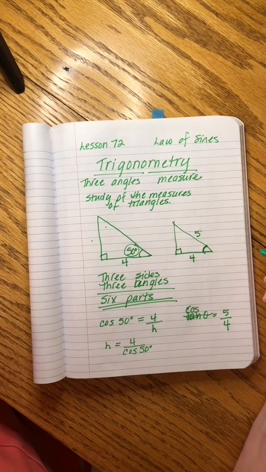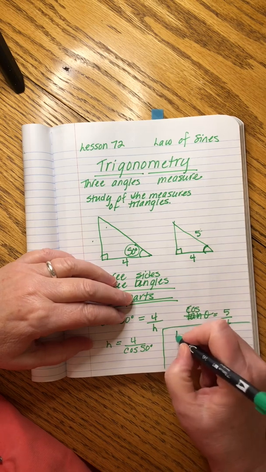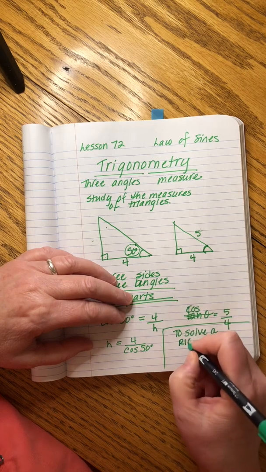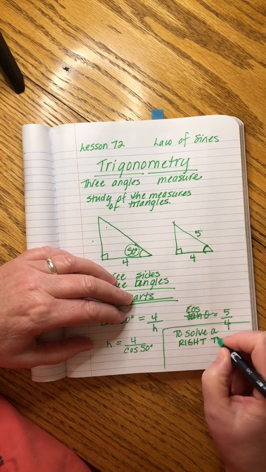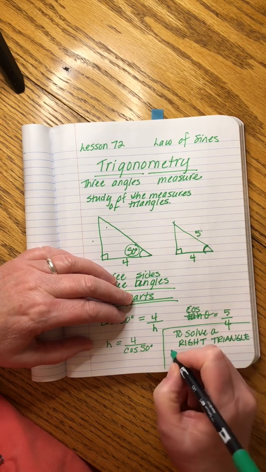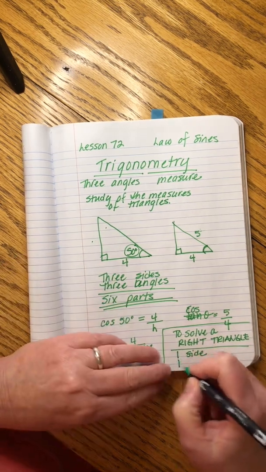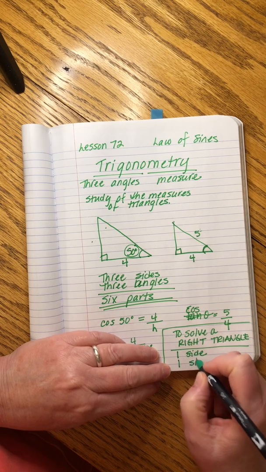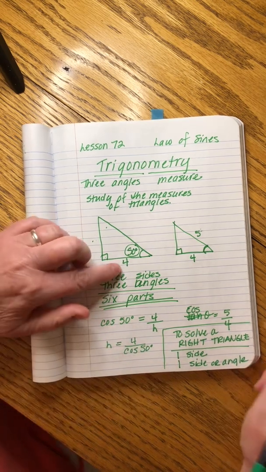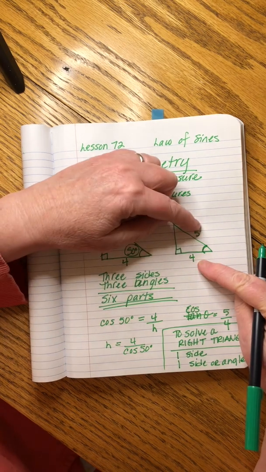So what we need to solve a right triangle is one of the sides and then one other side or angle. Okay? We had to have at least one side, but here we solved it with one other angle, and here we solved it with one other side.